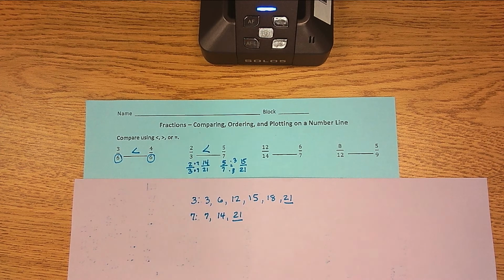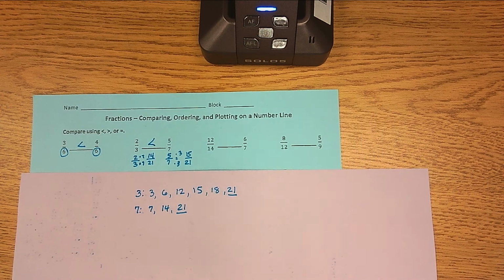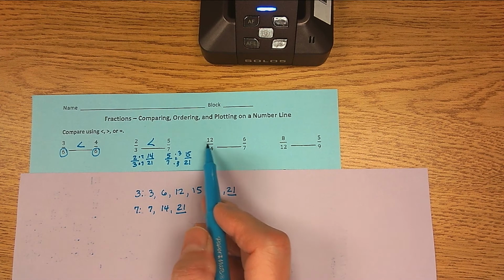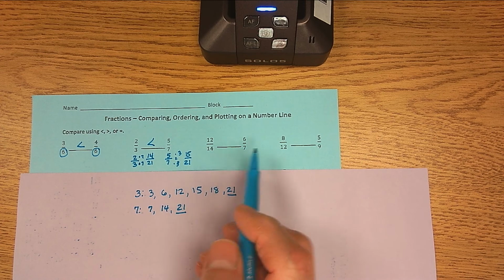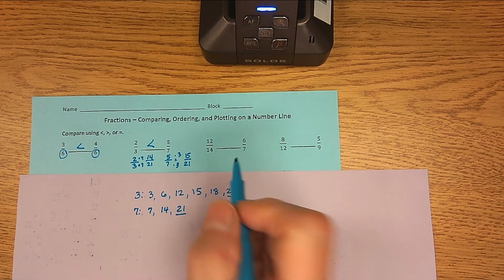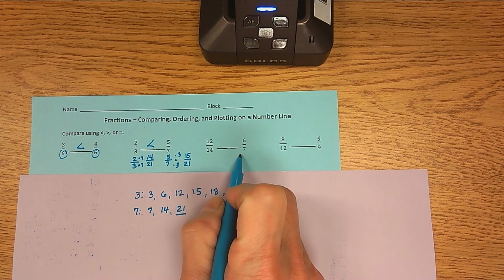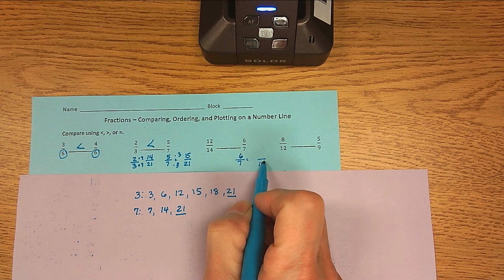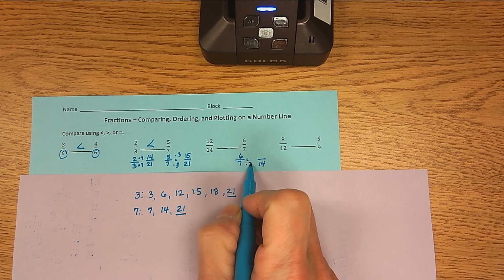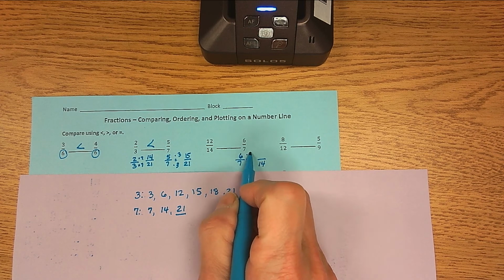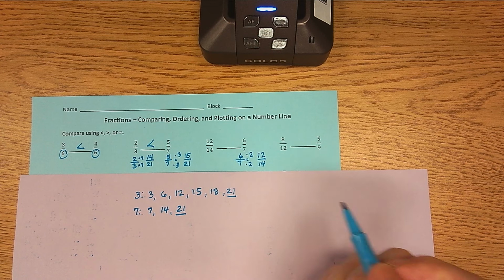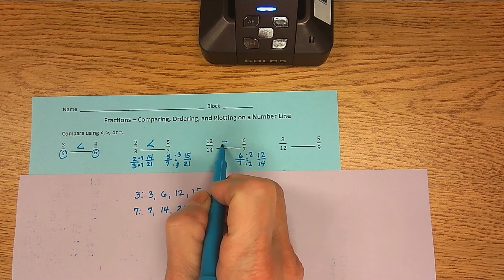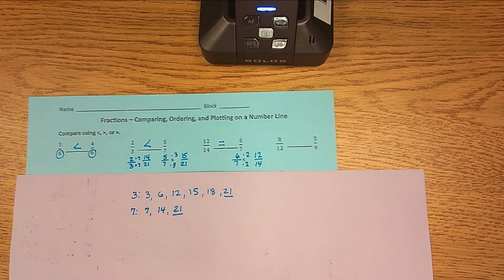Now we've got 12/14 and 6/7. I love it when this happens. I know that 7 can multiply to make 14, so I only need to change one fraction here, and I'm going to use 14 as my common denominator. So 6/7, to get to be 14ths, we would multiply the denominator by 2, and so we'll multiply the numerator by 2, so we have 12/14 there. And you can see that 12/14 and 12/14 of course is equal, so 12/14 is equal to 6/7.